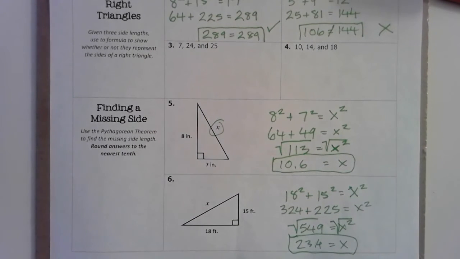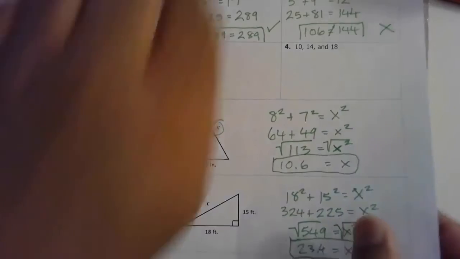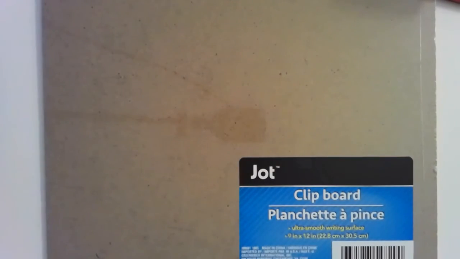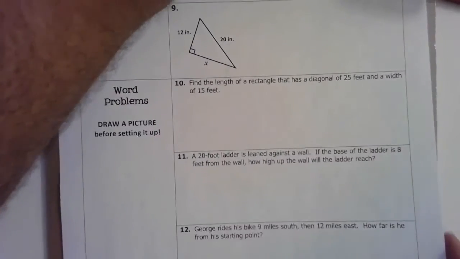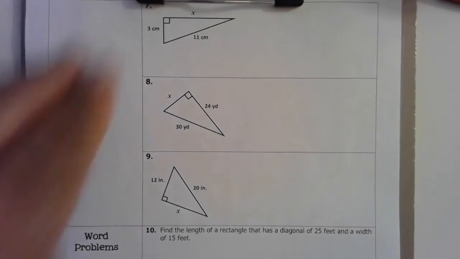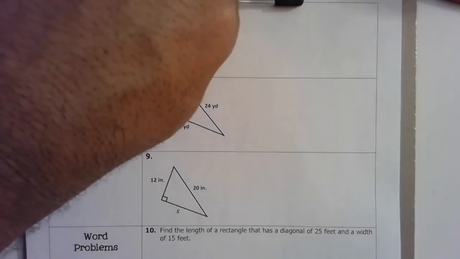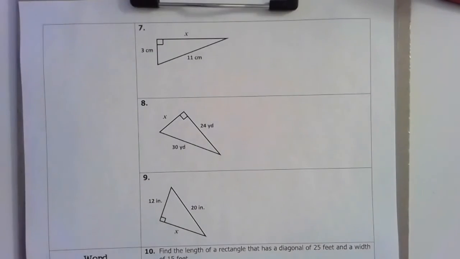So let's go ahead and take a look at the back page here while you guys are writing this down. And we've got a couple more examples. We've got some word problems. And then we also have, well, actually not the back page. Let's go ahead on to the second page here, because apparently these aren't front to back. So let's do number 7. Why not? So let me go ahead and adjust this. Bear with me for a second.